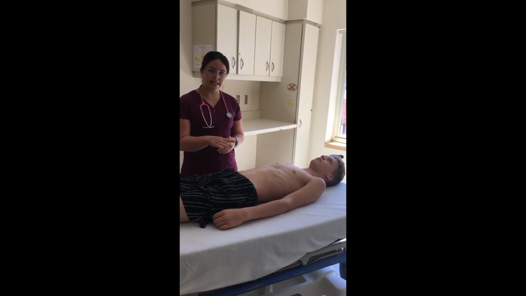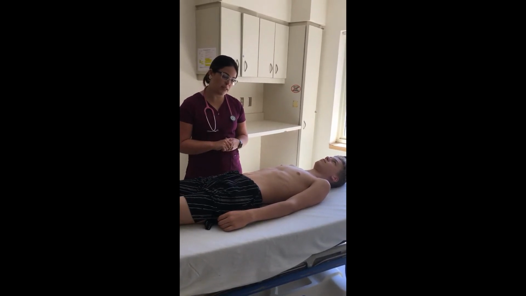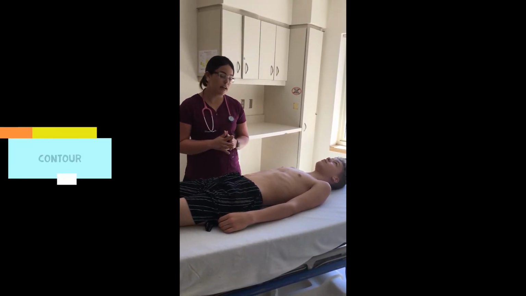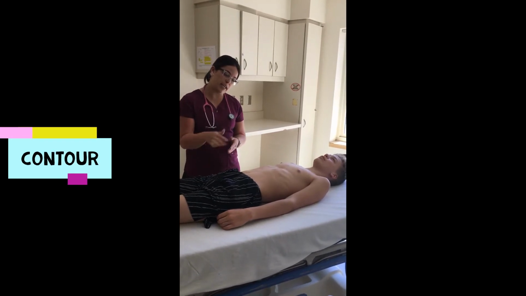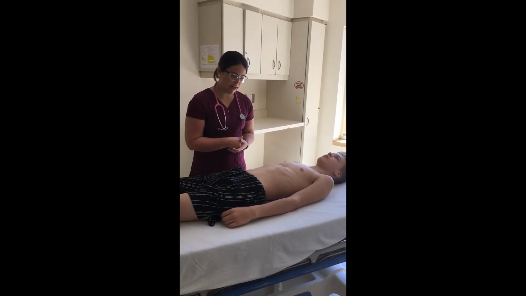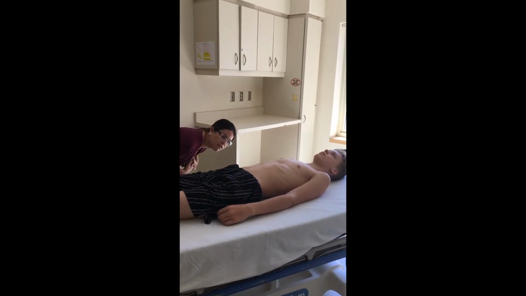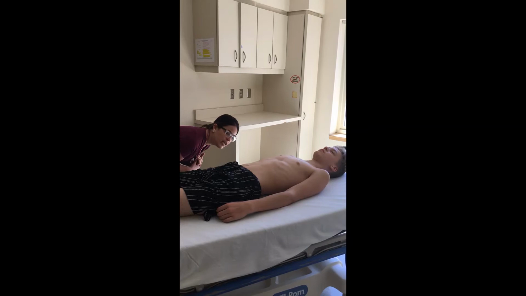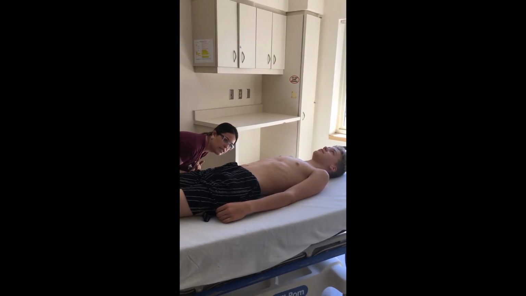I am also assessing for contour, so I'm going to inspect from 2 different angles to make sure that my patient's abdomen is flat. So I am identifying that my patient's abdomen is flat. I don't note any pulsations, heaves.